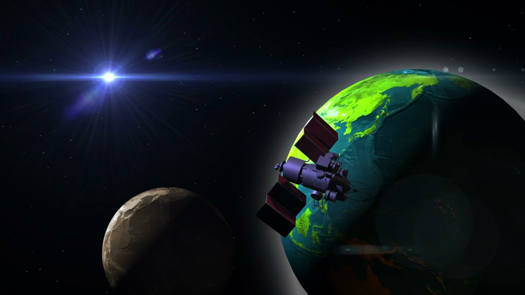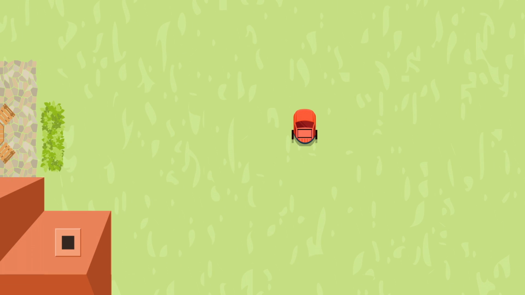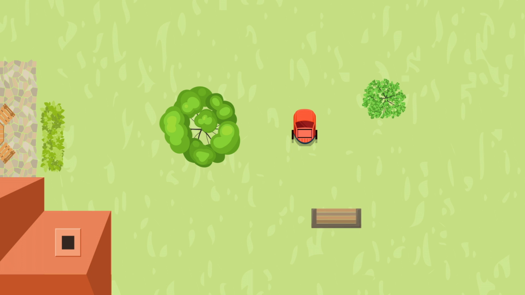So let's look at an example problem. Imagine your robot is in a yard with a tree, a bush, and a bench. These three items are marked on the map the robot has. The robot also has a sensor that can detect each of the three objects and tell the robot the distance to each. Before we get into the actual math, how could we use this information to figure out where our robot is located?